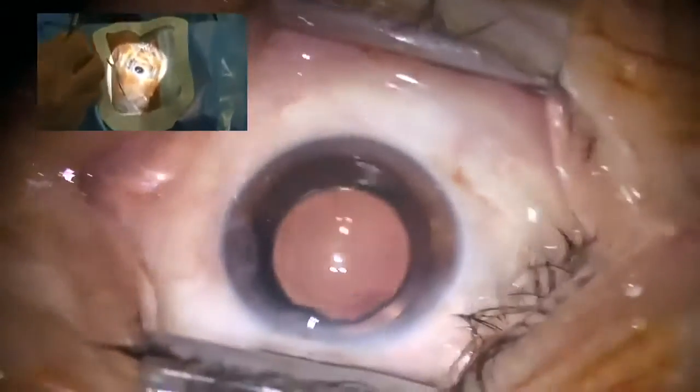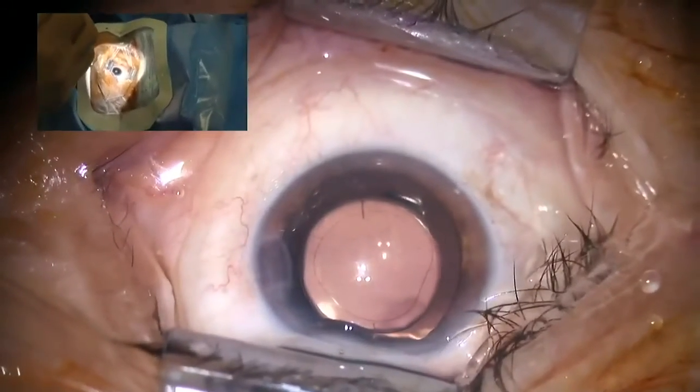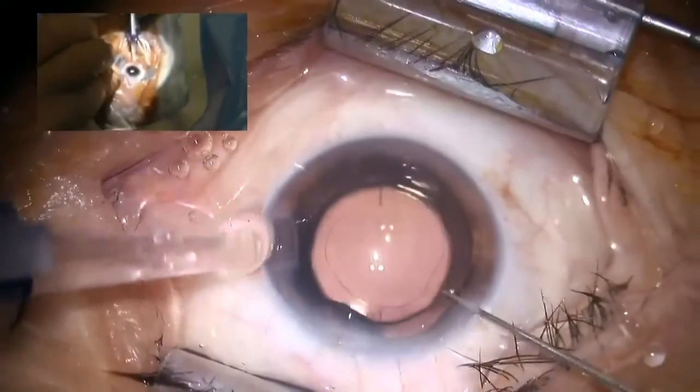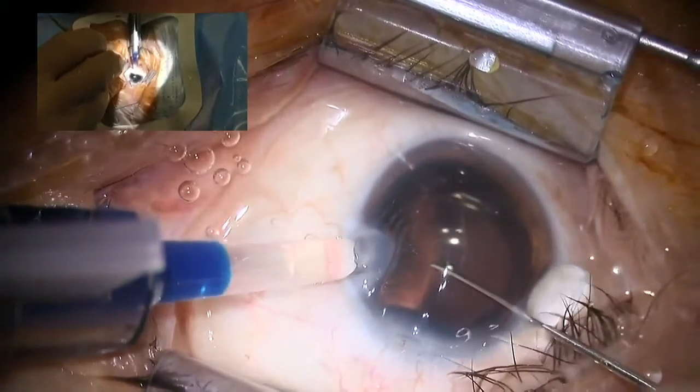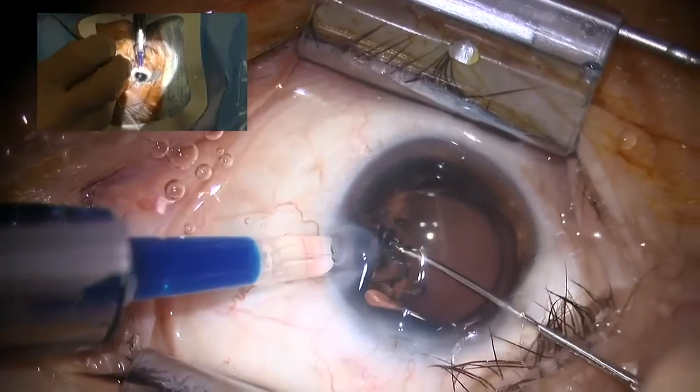I always use 2 instruments for the implantation, the push-pull and of course my injection system. This is on the one hand to stabilize the eye.